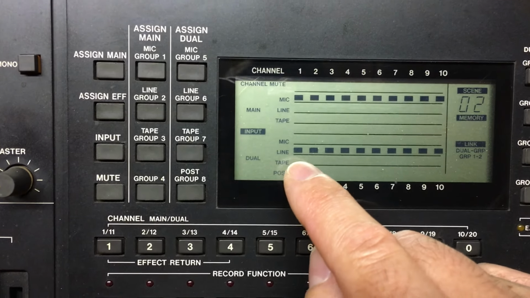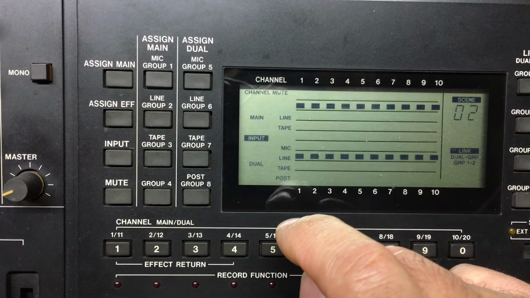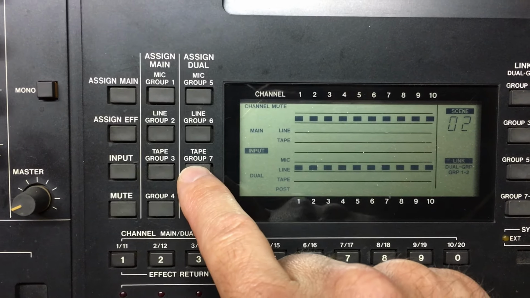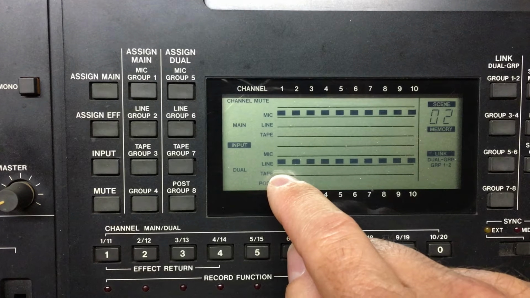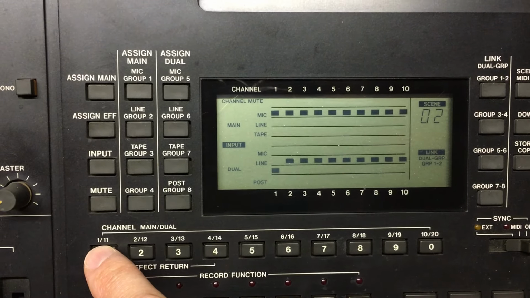But I want the dual bus to source the tape track for tape track 1. So then we do tape, and now this one is saying, okay, what do you want to put here? And we'll put 1 there.